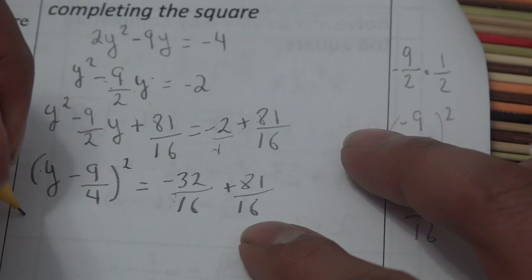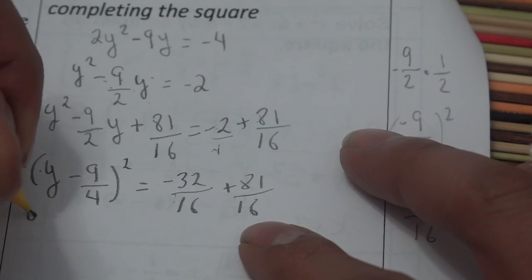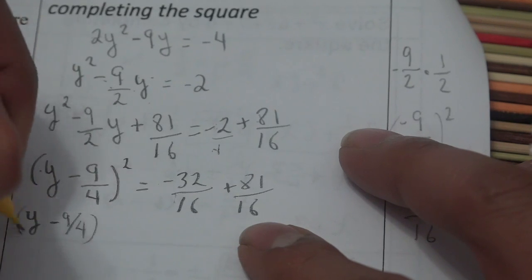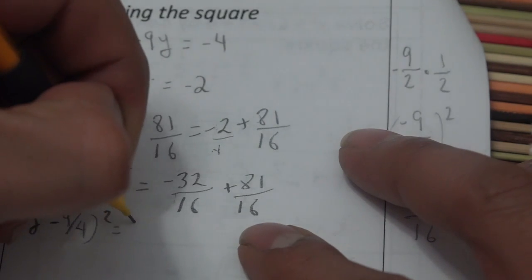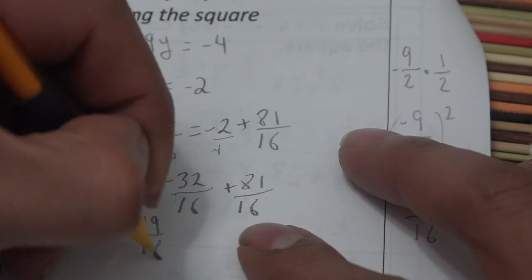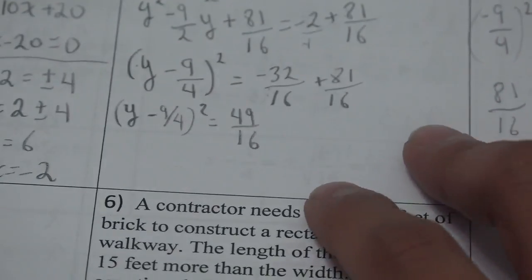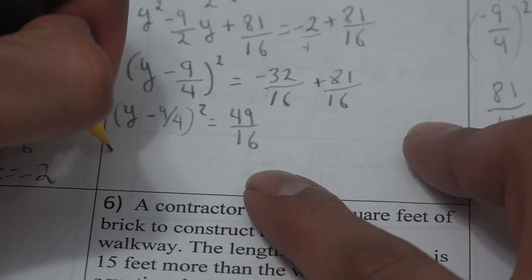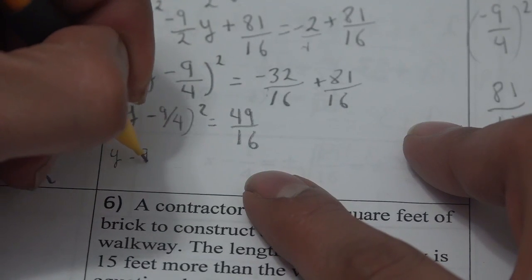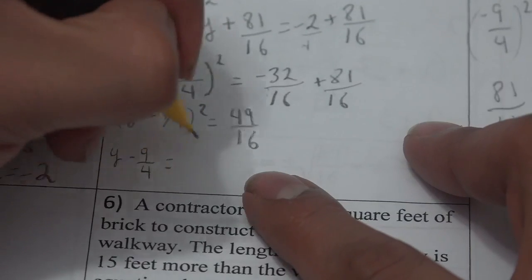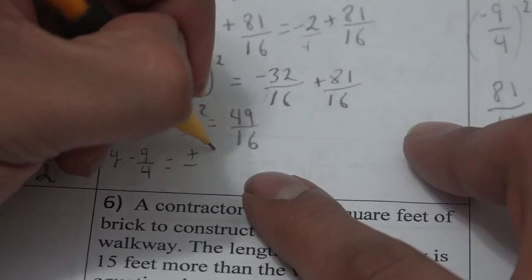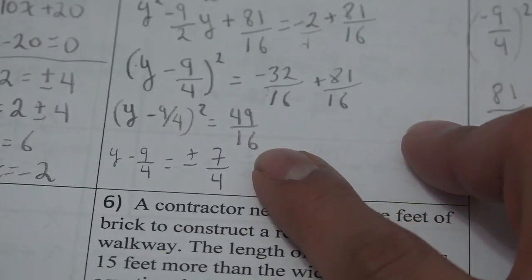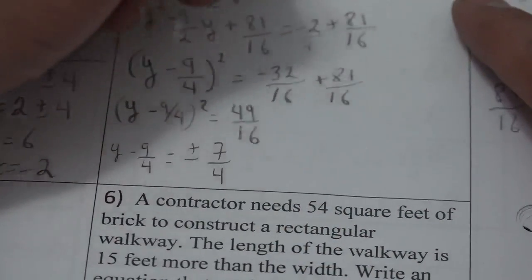So anyways, I think I have enough space to write it down. So y minus 9 over 4 squared equals 49 over 16. Okay, now what's the next step? You gotta square root the whole thing. So the square root of this will be y minus 9 over 4 equaling plus or minus 7 over 4.